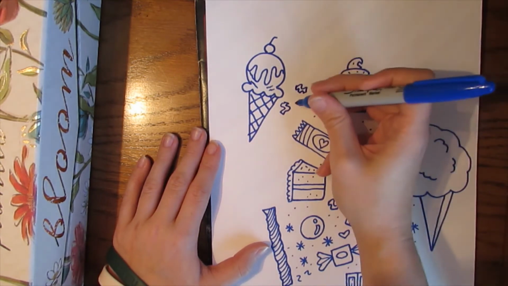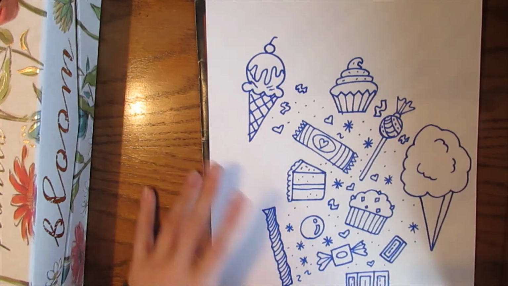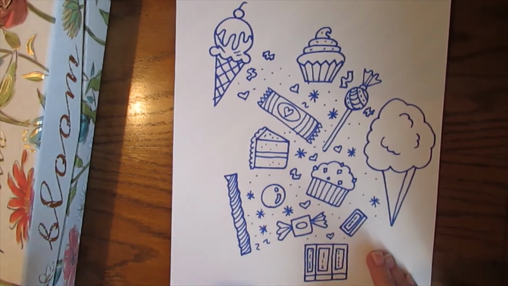Now guys, I'm doing my candy a certain way, but you can always do your own desserts, put it wherever you want to. I don't want it to look exactly like mine. I'm just giving you some ideas for your doodle page.